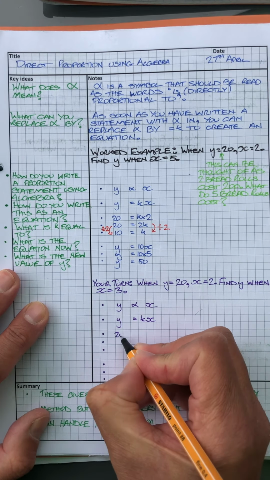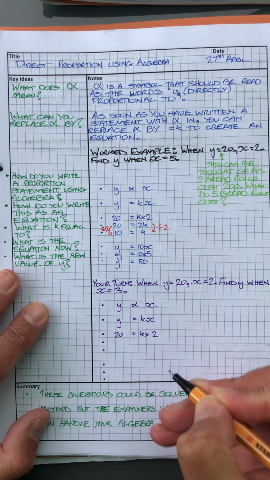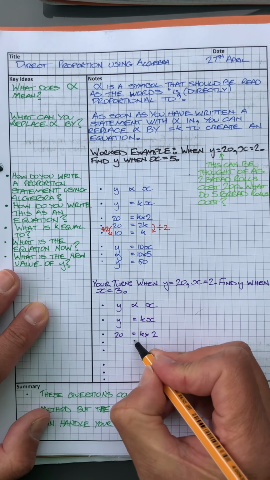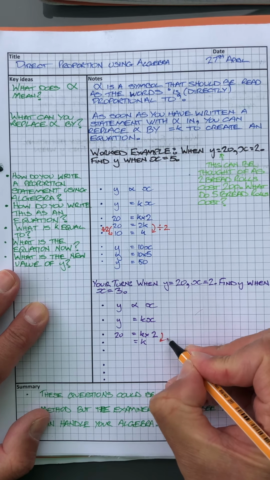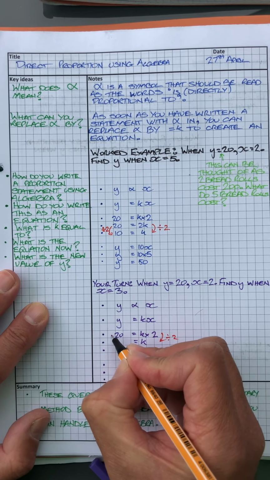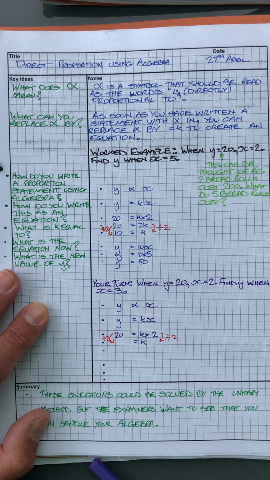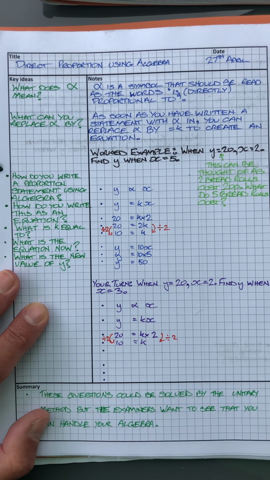So 20 is k times by 2. Get k on its own by doing the inverse of times by 2 on both sides. K is 10.